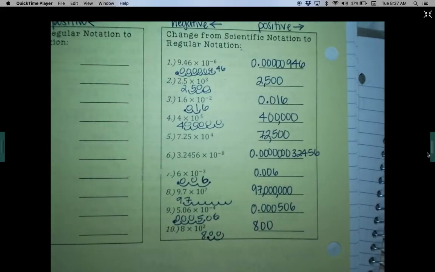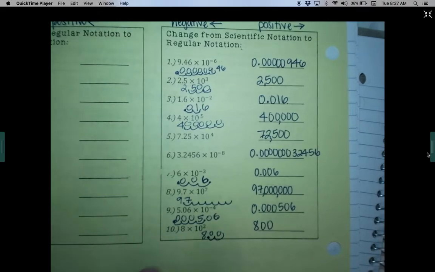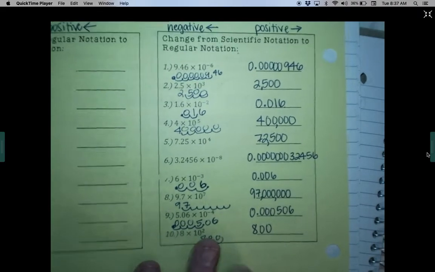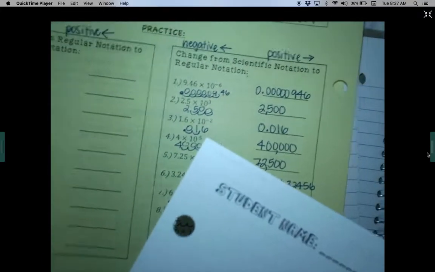Were there any particular ones that even after I talked about how I got it, you're still not sure how I got it? That you want me to talk about a little bit deeper? Okay, so this yellow sheet should be complete. It needs to stay in your binder, wherever you're keeping your handouts.